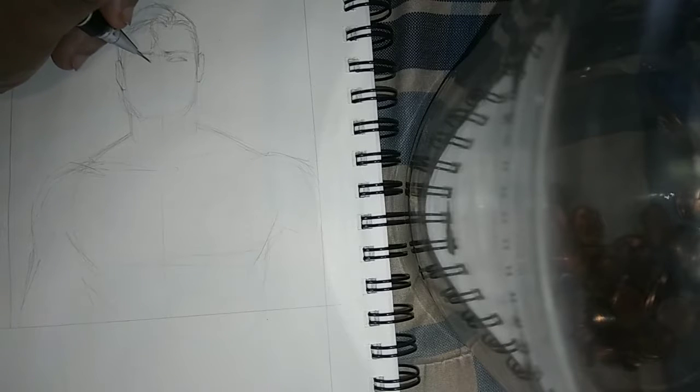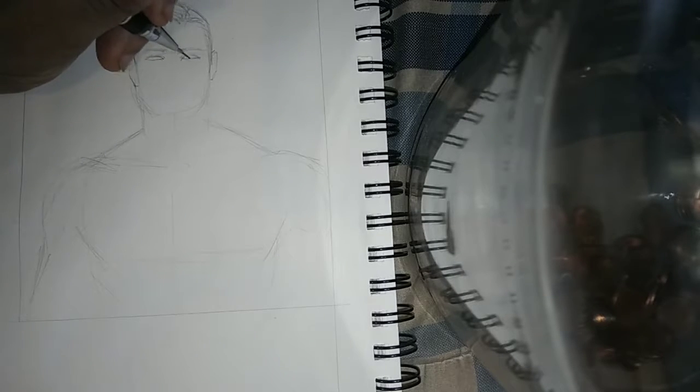His eyes, it always looks like Superman is looking into the sun. Kind of like the 1930s, 1940s version of Superman where he's always squinting his eyes as he's looking into the sun.